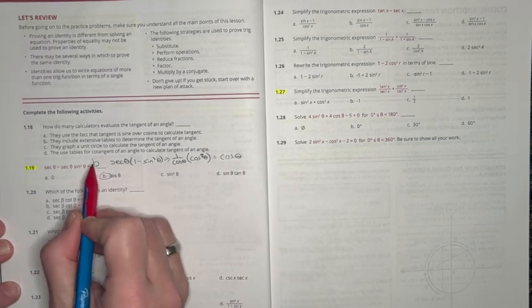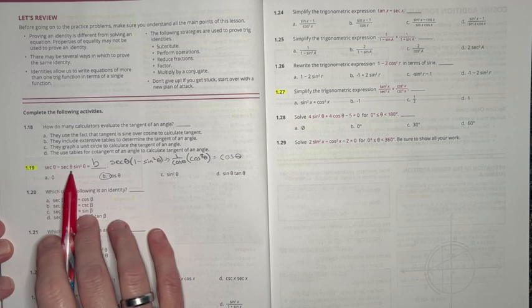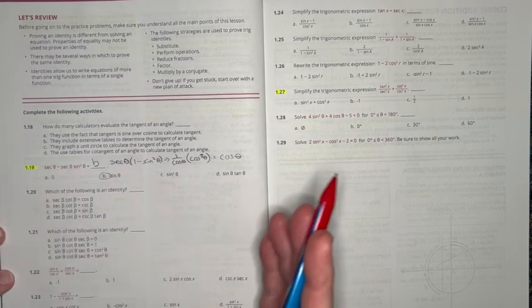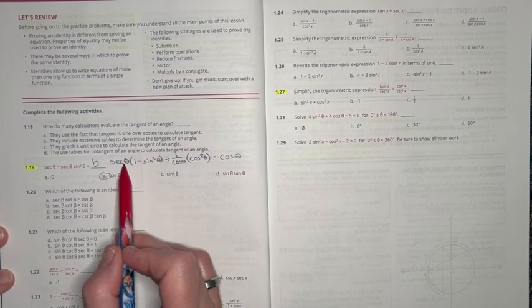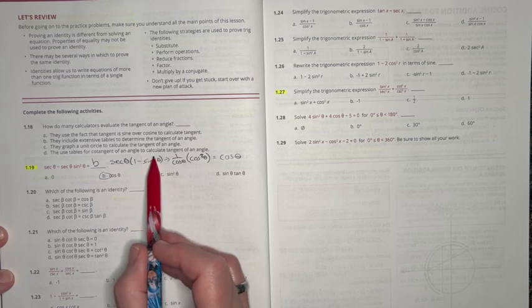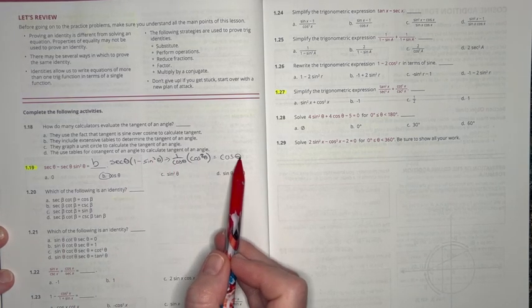That's letter B. They both had the secant in common. The secant is a cosine, so in order for me to cancel out a secant, I would need a cosine. By pulling the secant out by itself and leaving 1 minus sine squared, that allowed me to substitute in a cosine squared, and then I could cancel some cosines, and I have 1 left. Okay?